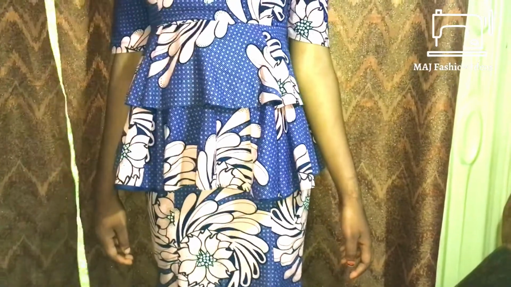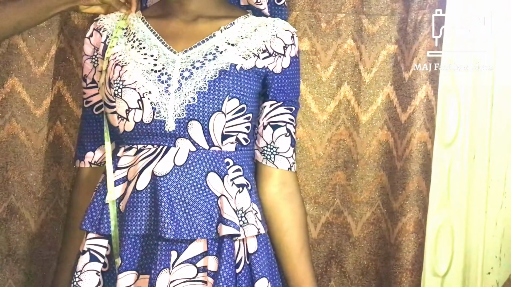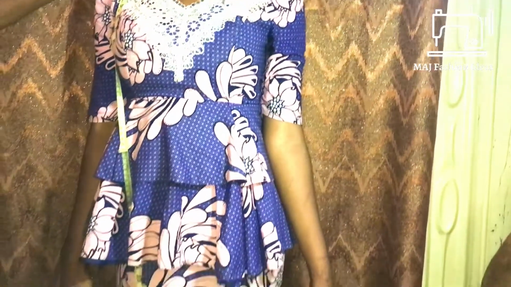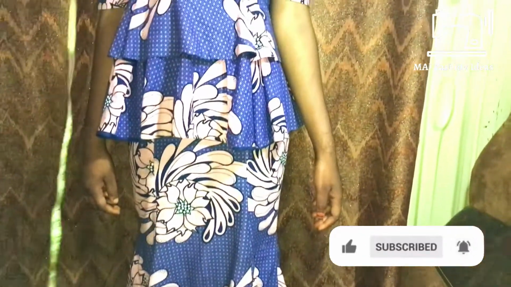3/4 length is from the shoulder to under knee, not to the knee, just some inches under the knee. This is what you call 3/4 length. And there is even shoulder to above knee. That's from here to here.